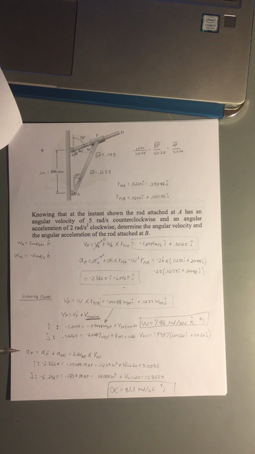And so then we have this equation here, which is very similar to the velocity equation we used here, except we also have our Coriolis term as well. And so doing a similar process, we can take this equation and plug in what we know and break it into i and j components to give us two different equations. And so that's what I've done here.